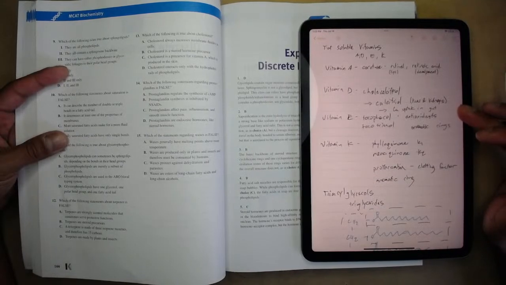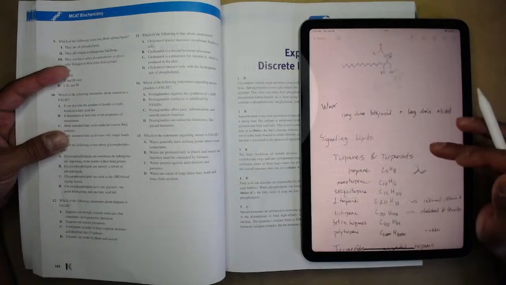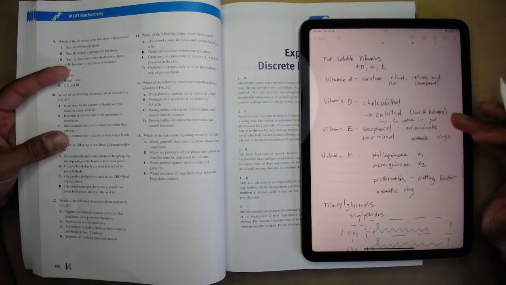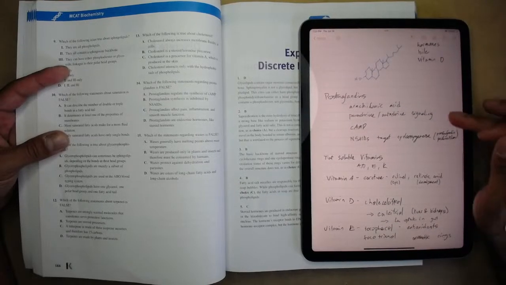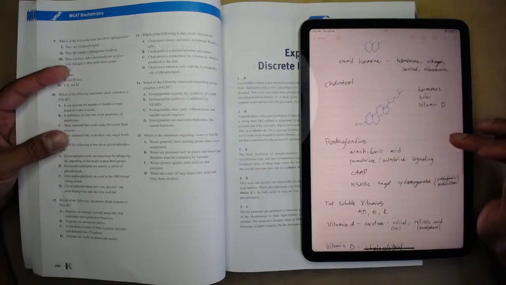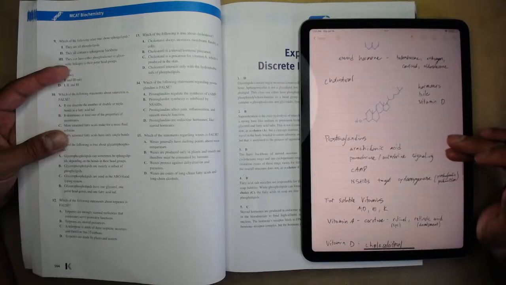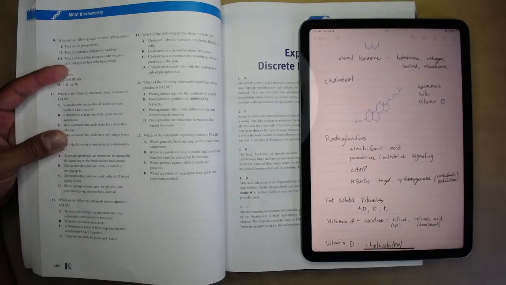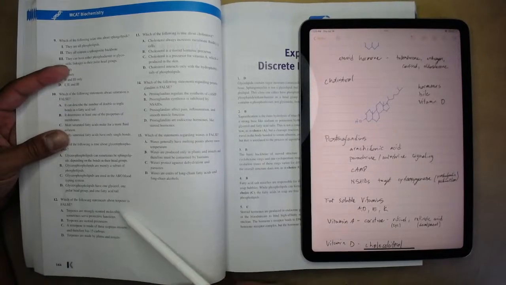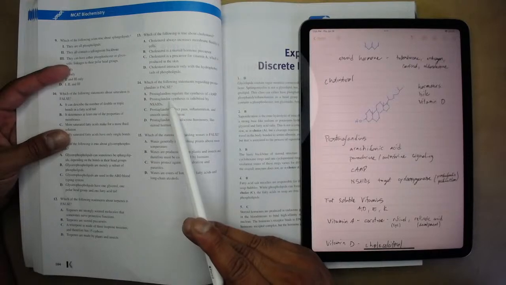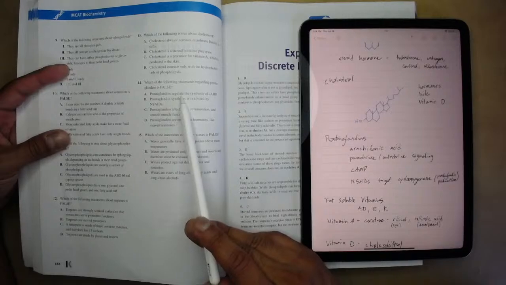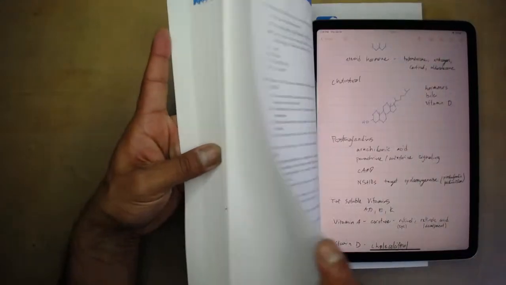What are prostaglandins again? Where are they? Do they regulate the synthesis of cyclic AMP?